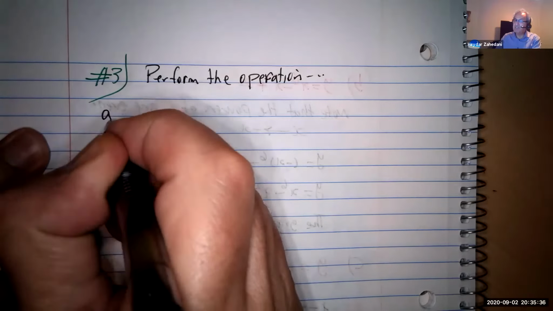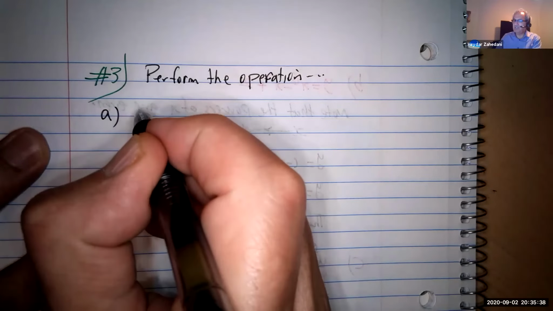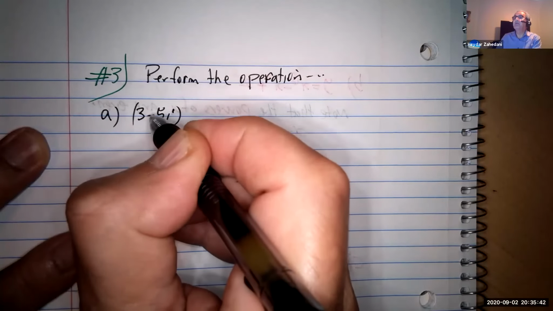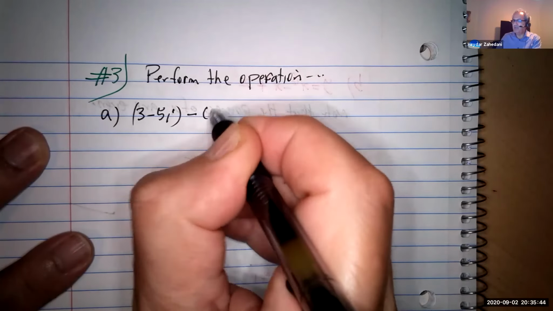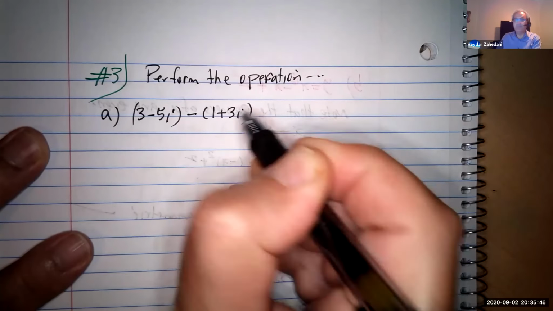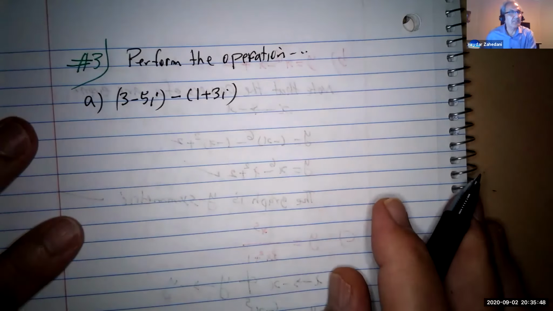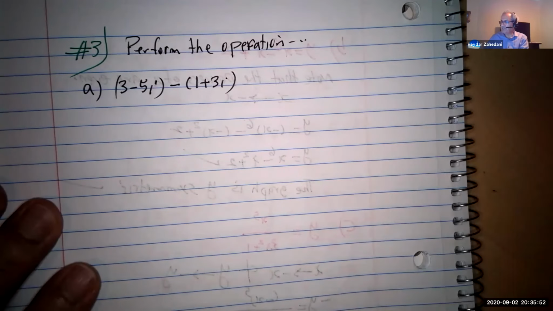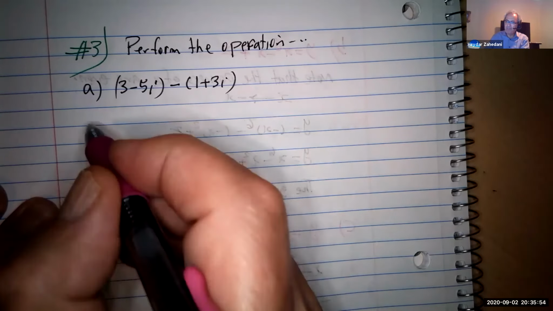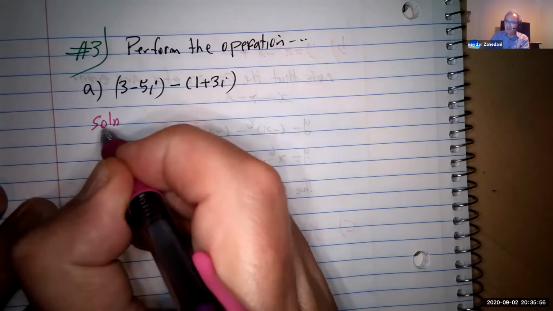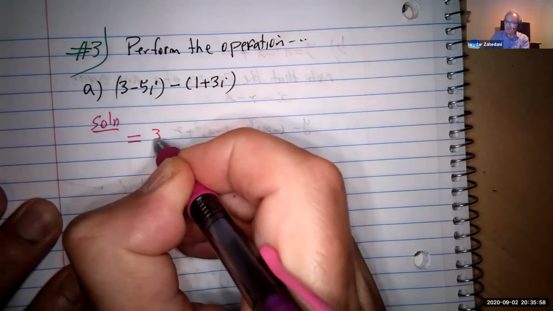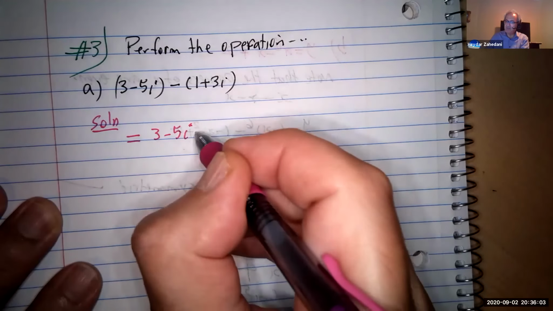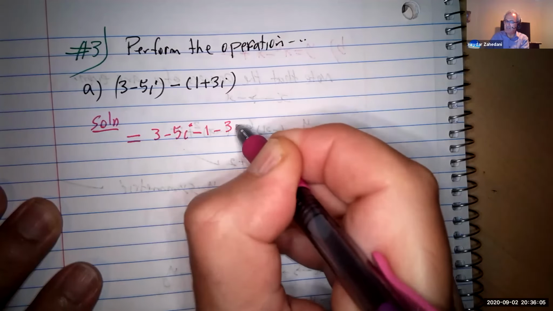So the first case is just a subtraction: (3 minus 5i) minus (1 plus 3i). You remove the parentheses and you combine the like terms. So the solution is equal to 3 minus 5i, apply the negative signs, minus 1 minus 3i.